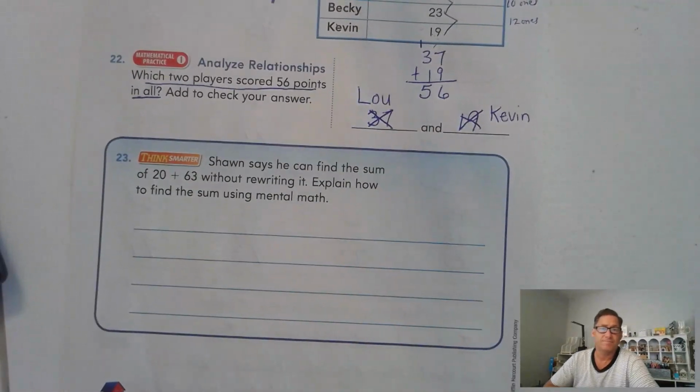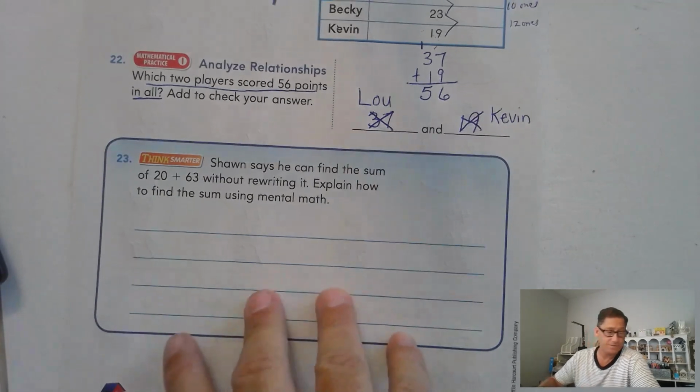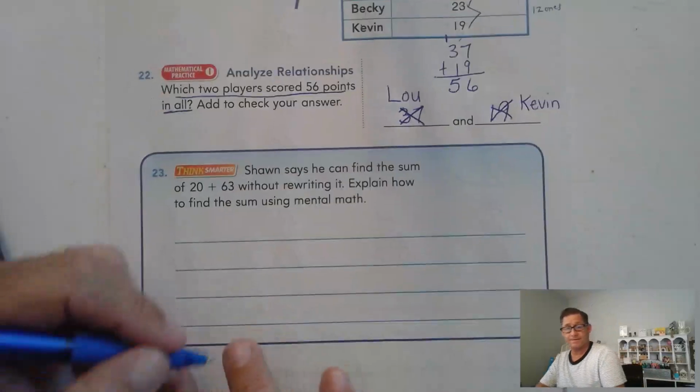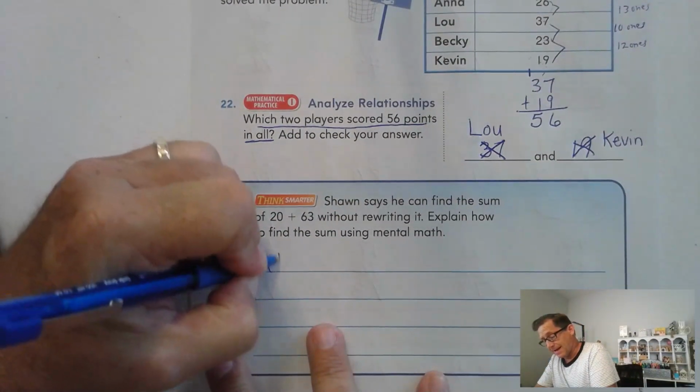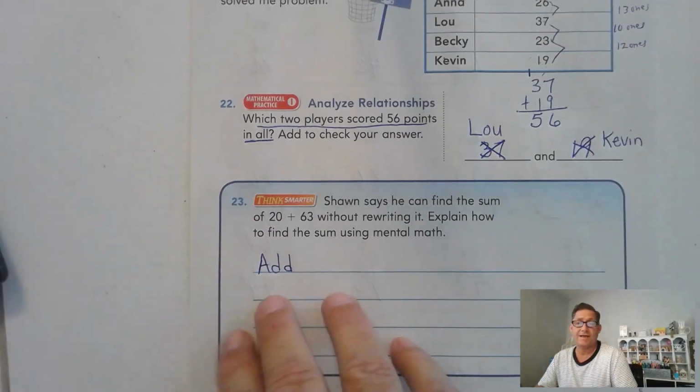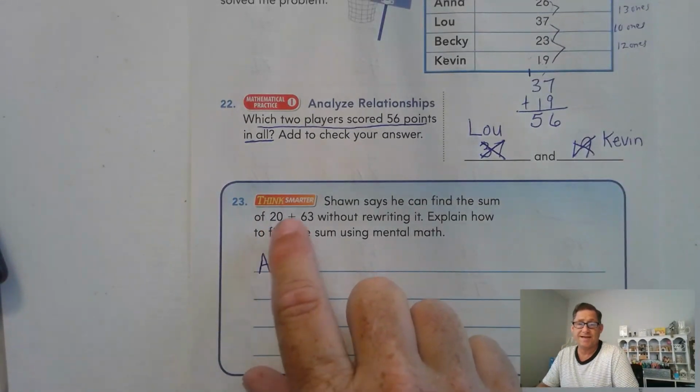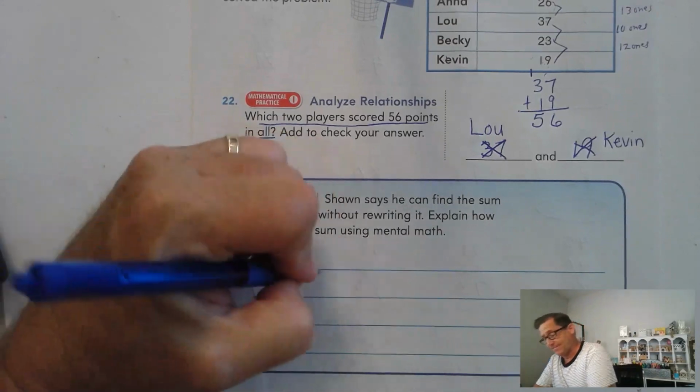And finally, 23. Sean says you can find the sum of 20 plus 63 without rewriting it. Explain how to find the sum using mental math. Okay, so this is like question 21. Okay, add. What's he going to add? He's going to add 2 tens to the 6 tens, right?